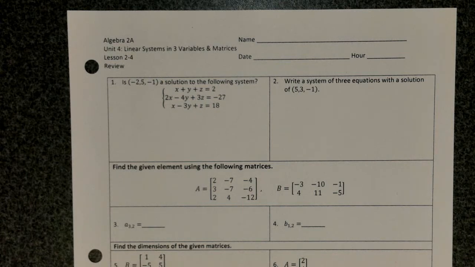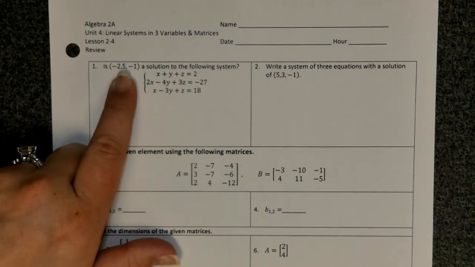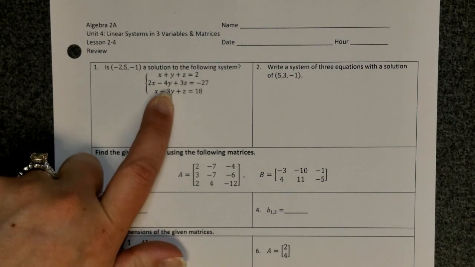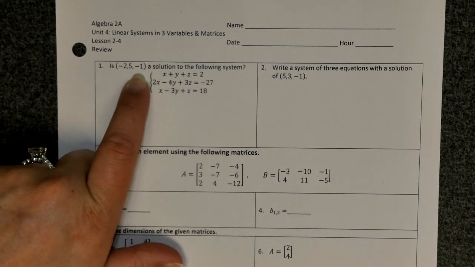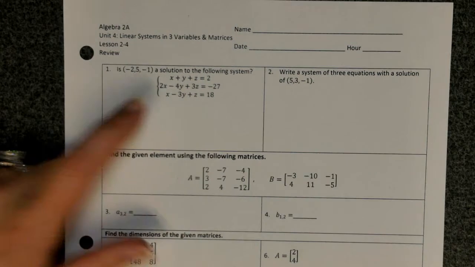So I didn't have to use substitution or elimination. Remember, anything from Unit 4 is fair game on these quizzes, so maybe it's a good thing I put some of this stuff on the review. But they already did the solving. They did the substitution or elimination, and this was the solution they got, and this was the system they had started with. How do you check to see if this is a solution to this system?